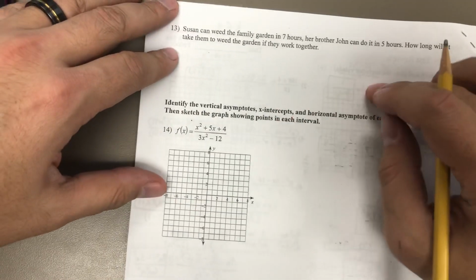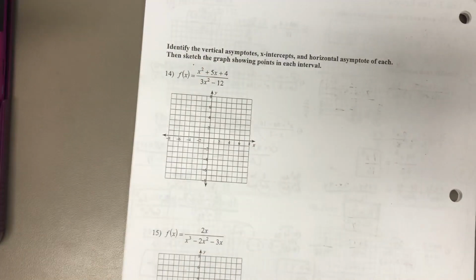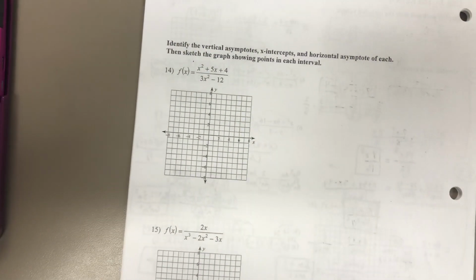All right, so now I guess we'll make another video for this word problem, and then a last video for these couple graphs that we have. All right, so that's it for this one.